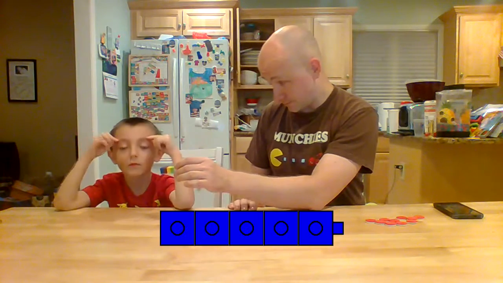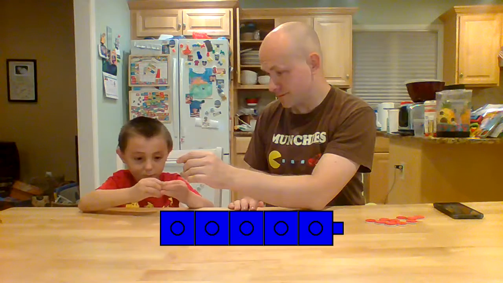So we link the 5 cubes together to represent that. And then let's say that we see 4 of the birds fly away. So we remove 4 of the blocks from this. Okay, so they go away.